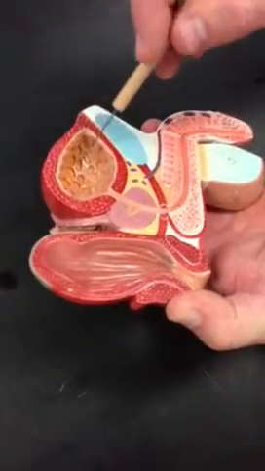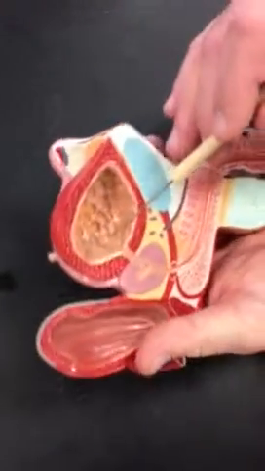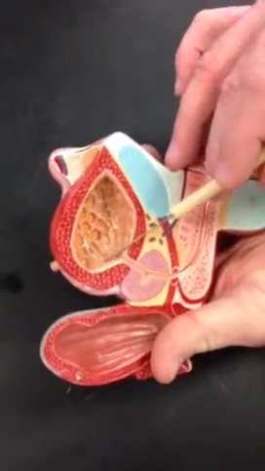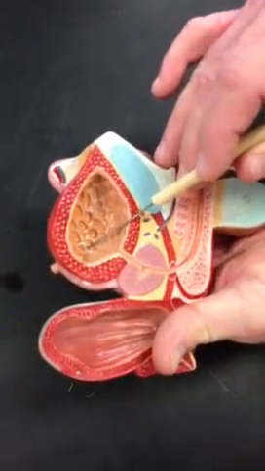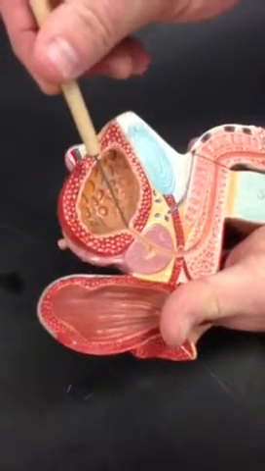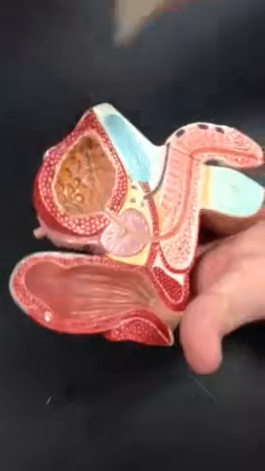The bladder's got rugae, as well as a spot that lacks rugae. That spot that lacks it is called the trigone. The trigone is a triangle formed by your two ureteral openings. There's one of them, and the urethral opening or orifice.